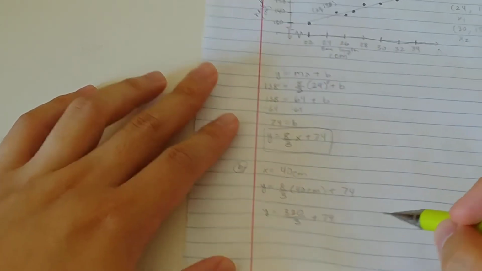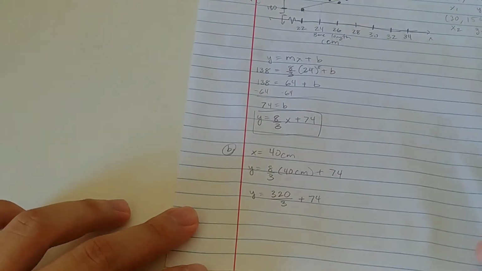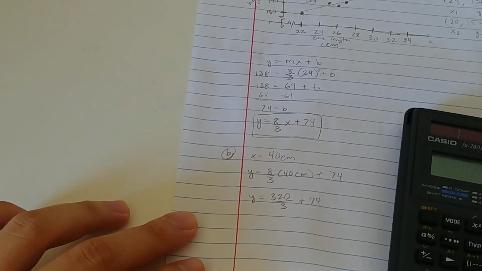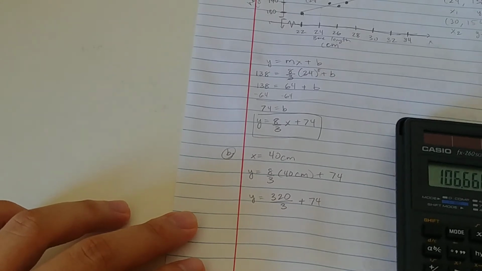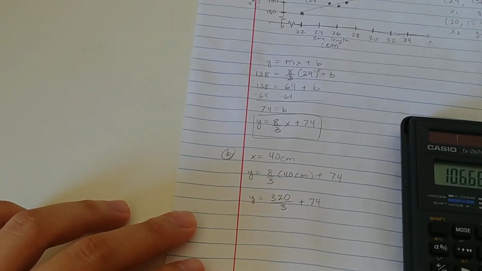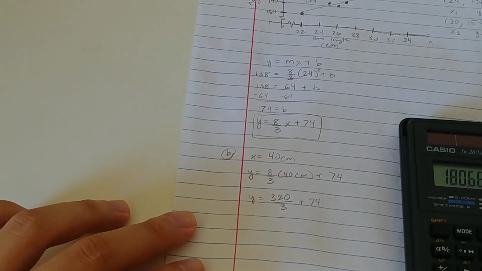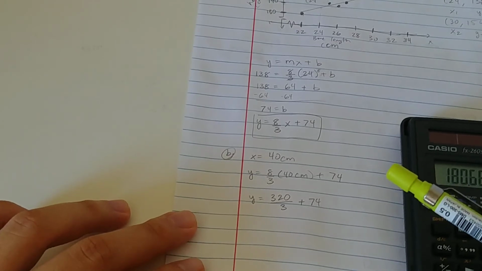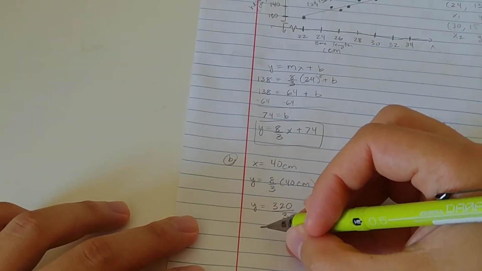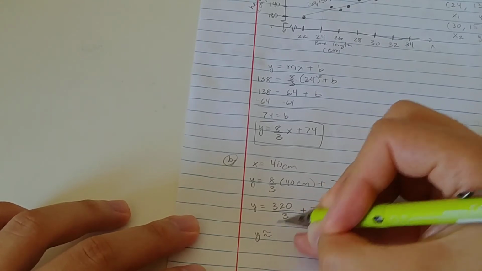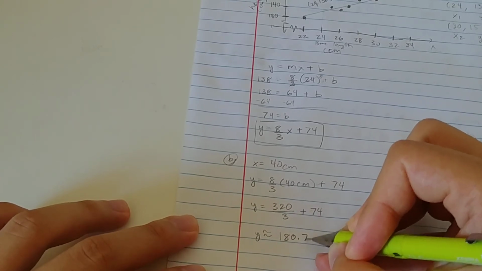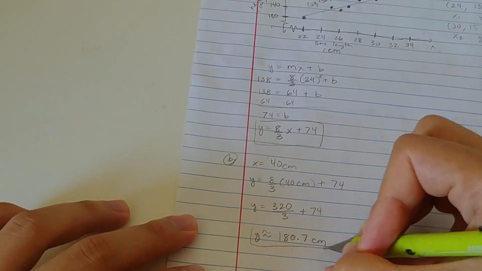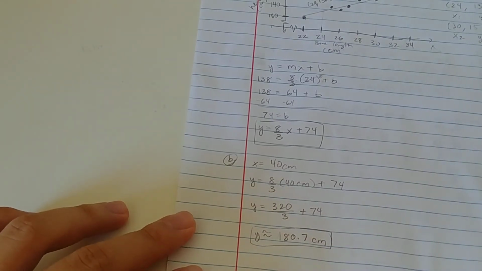And yeah, let's use our calculator. All right. 320 divided by 3 is 106.7 plus 74. So 180.7. We're going to round to the nearest tenth. So let's make our squiggly approximate line. So 180.7 centimeters. Ta-da! And that is it.